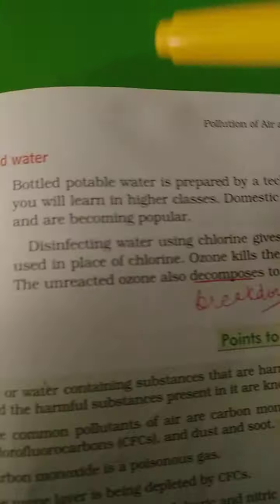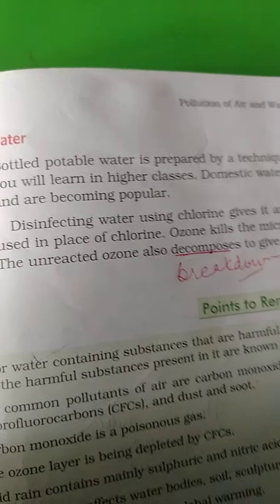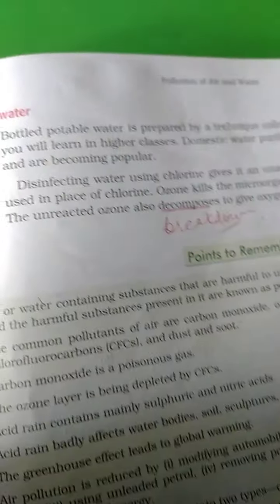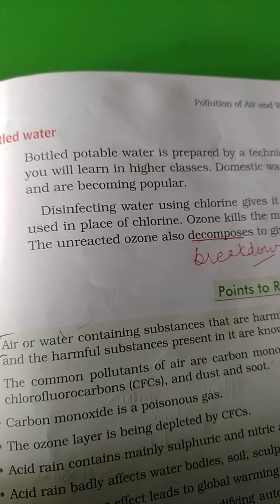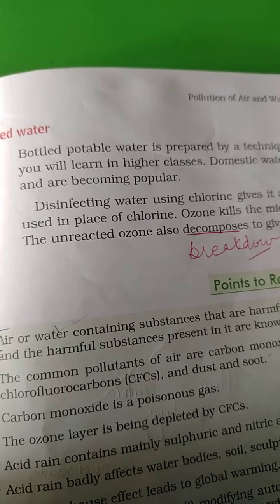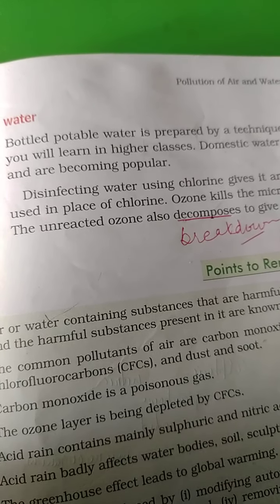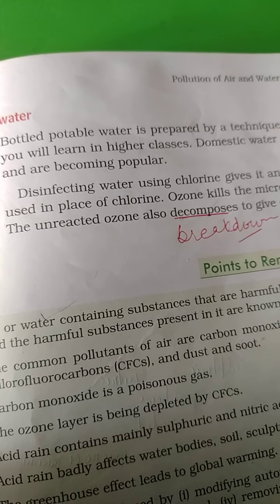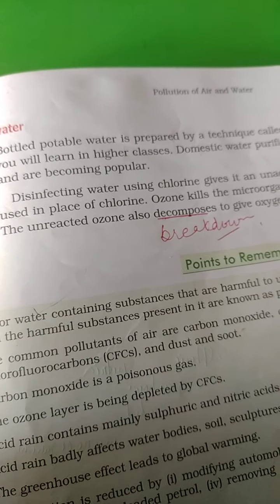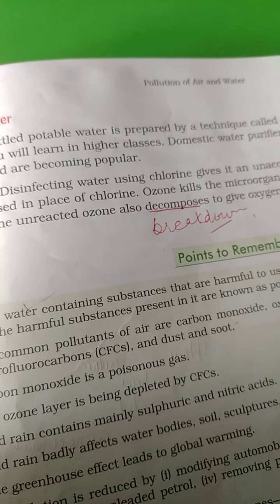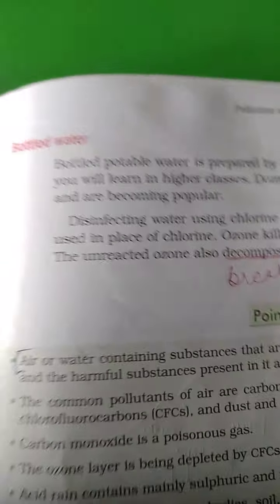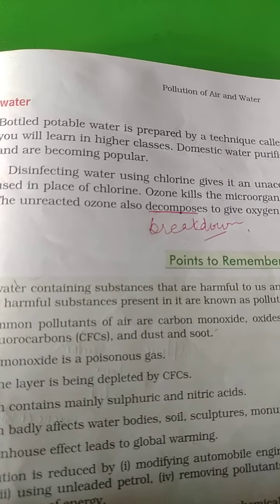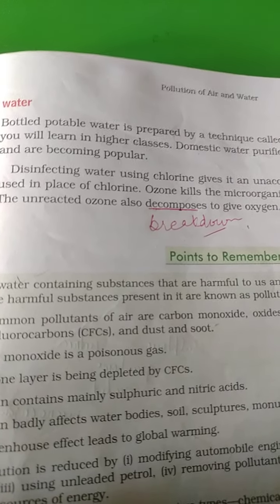Next we have bottled water. Bottled water is prepared by a technique called reverse osmosis, RO, about which you will learn in the higher classes. So how is bottled water prepared? It is prepared by reverse osmosis, RO, which we are using in our houses nowadays. Domestic RO water purifiers are also available now and are becoming popular. You have seen that we have RO at our homes to purify water, and water packed in bottles is prepared by this technique.